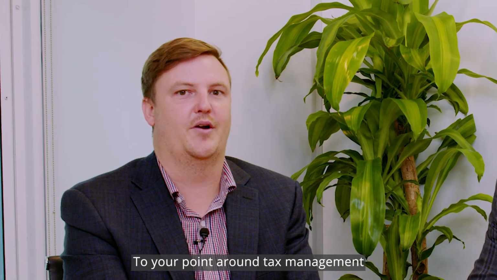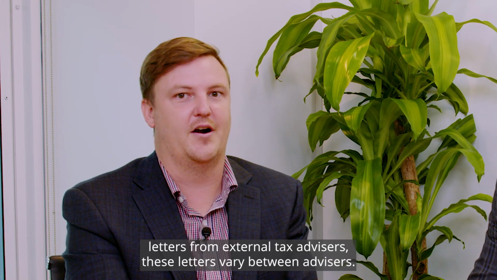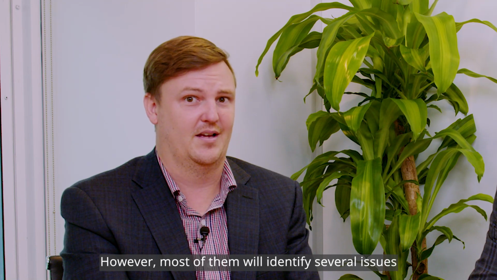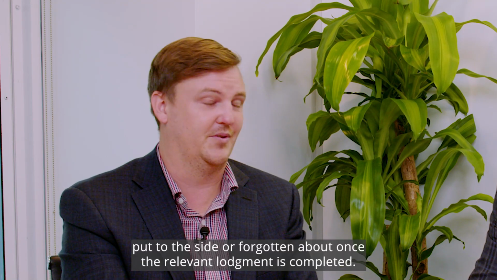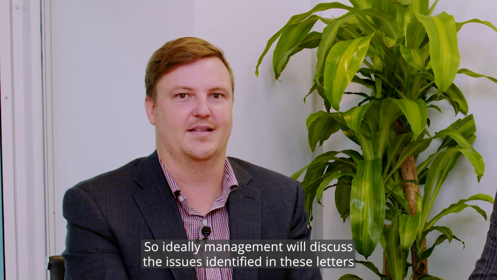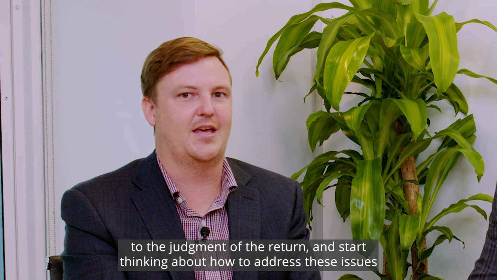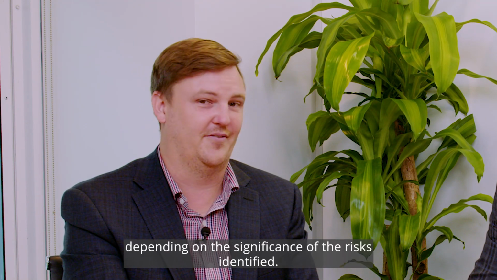To add to your point around tax management letters from external tax advisors, these letters vary between advisors. However, most of them will identify several issues that generally get put to the side or forgotten about once the relevant lodgement's completed. So ideally, management will discuss the issues identified in these letters in detail subsequent to the lodgement of the return and start thinking about how to address these issues depending on the significance of the risks identified.